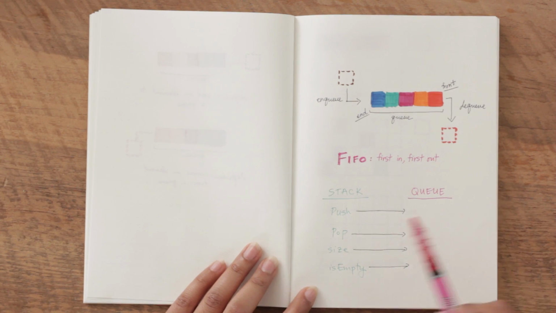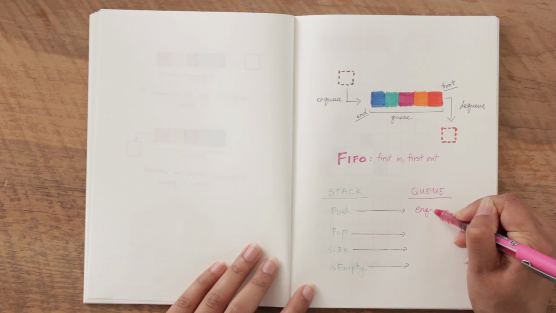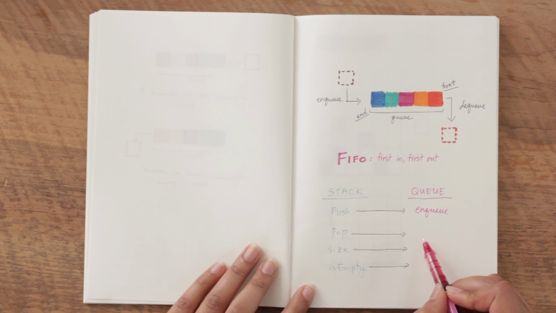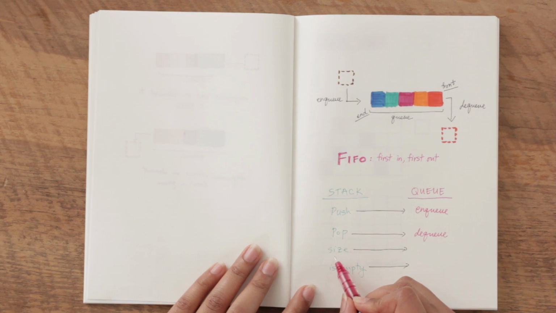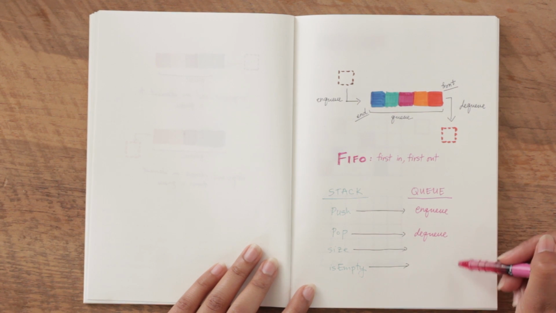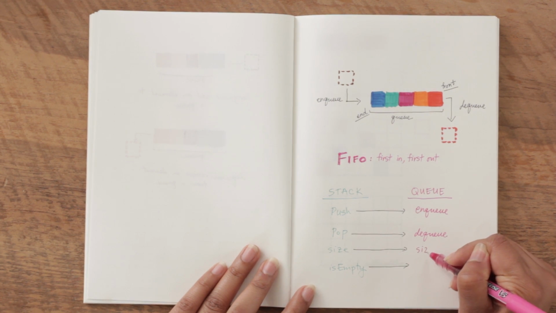Even though stacks and queues are different, you will notice that some of the functionality feels very similar. The push function on a stack is very similar to a queue's enqueue function. A stack's pop function is very similar to a queue's dequeue function. Stacks also usually have functions like size or is empty. Queues, you will find, will also have their own implementations that will be very similar and usually will be named exactly the same.